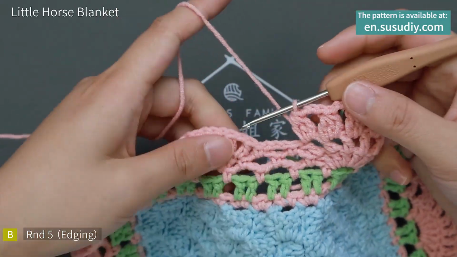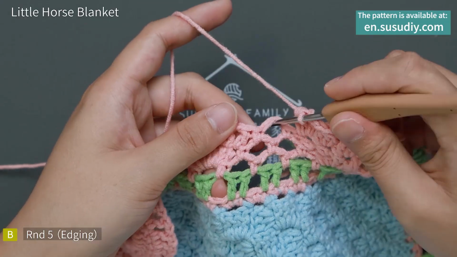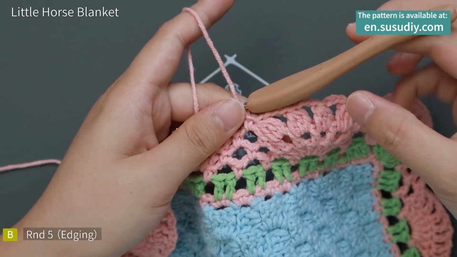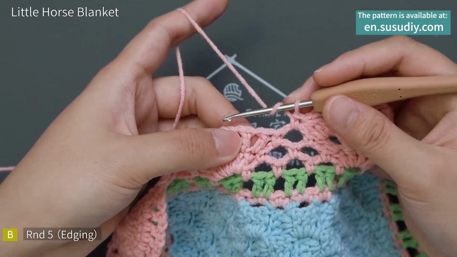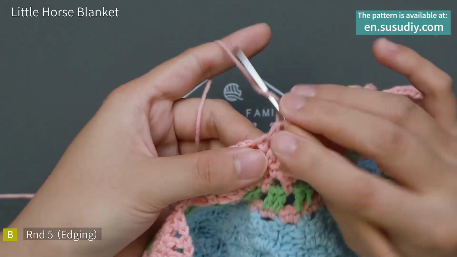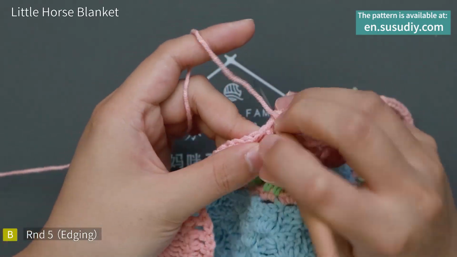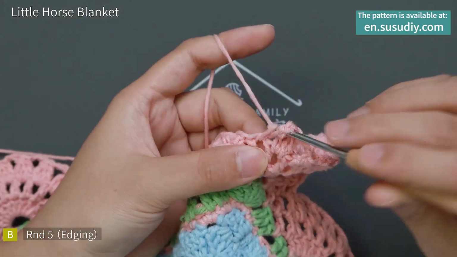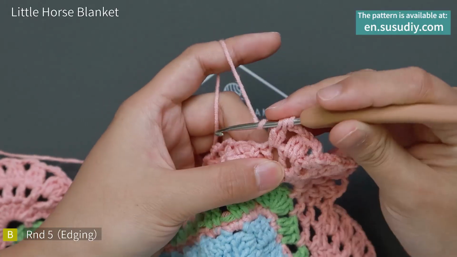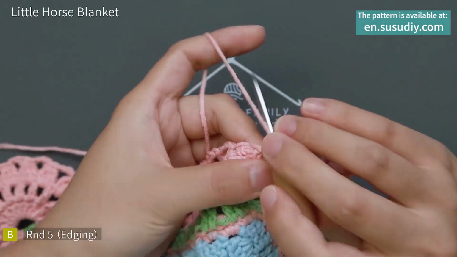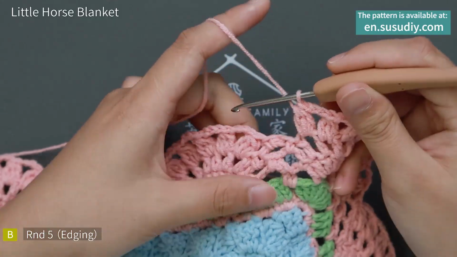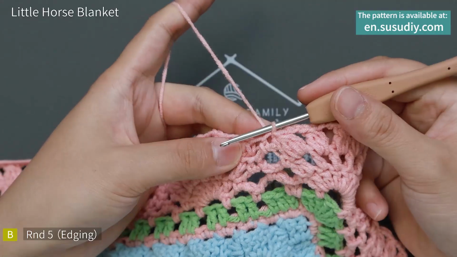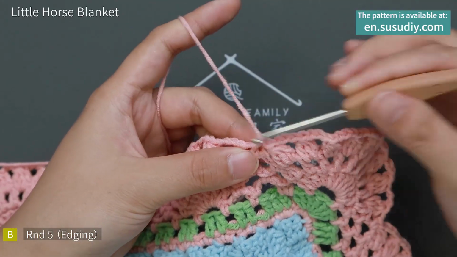Complete 1 single crochet in the space on the left. From now on, follow the pattern chart to finish this round. Join with a slip stitch. This completes round 6. Cut the yarn.